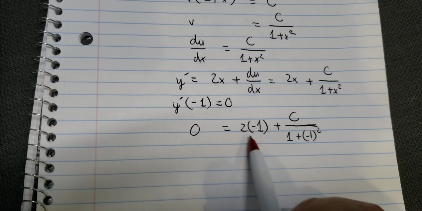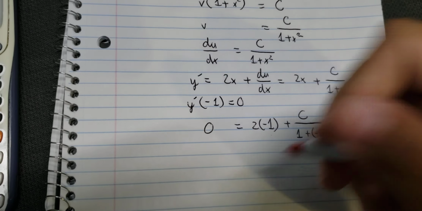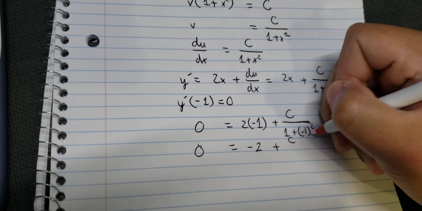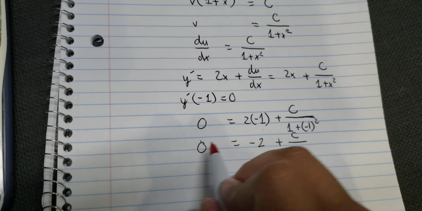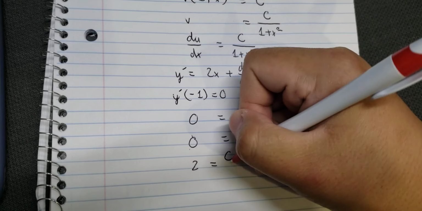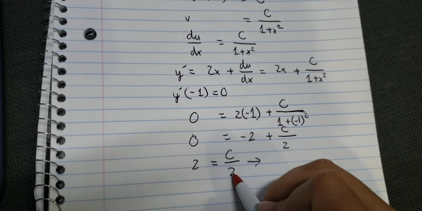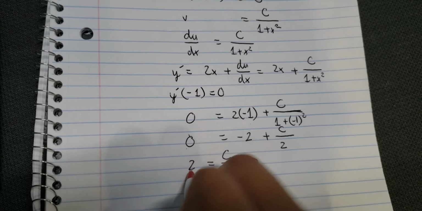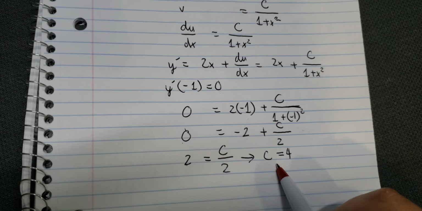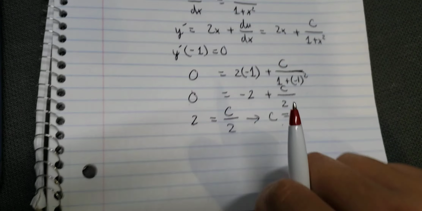So 2 with negative 1, we have negative 2. This one we have 2. So I will put this one to the left. So 2 multiplied by 2, we have 4. So we put 4 back in here.